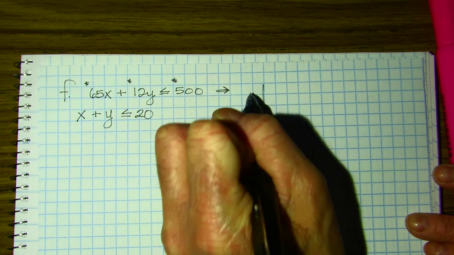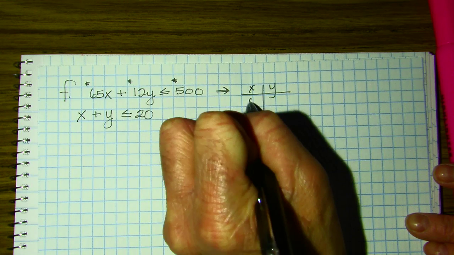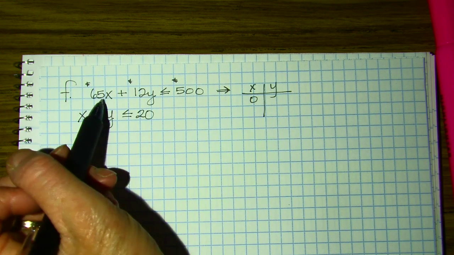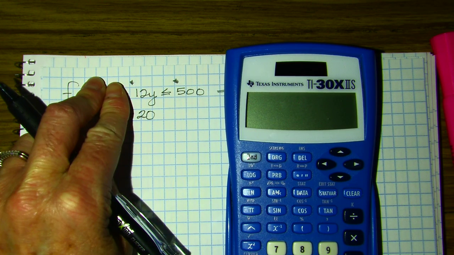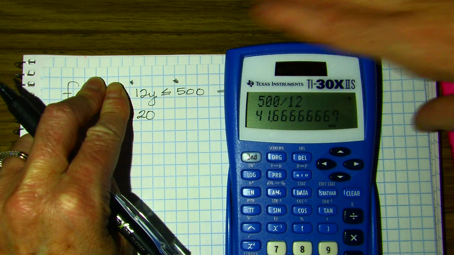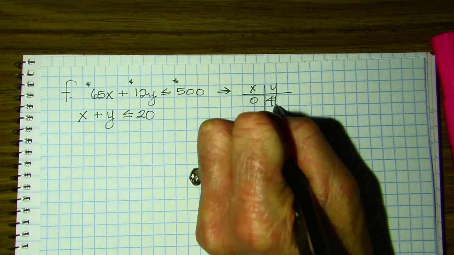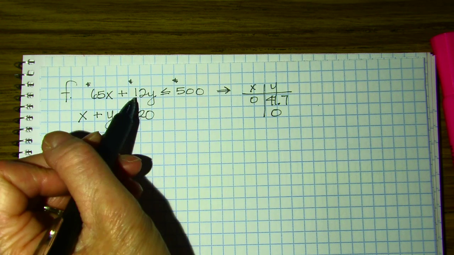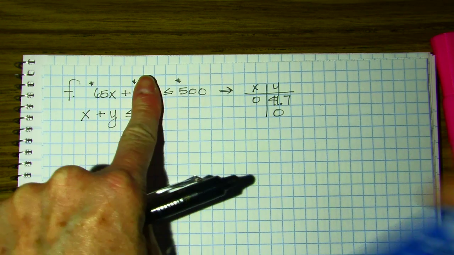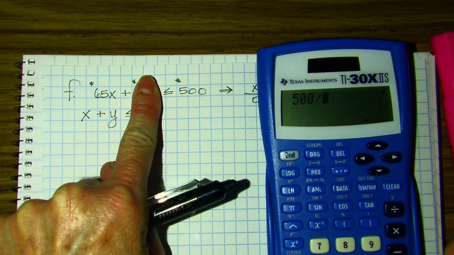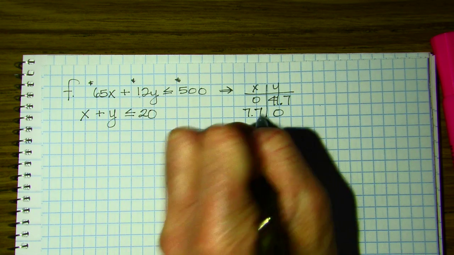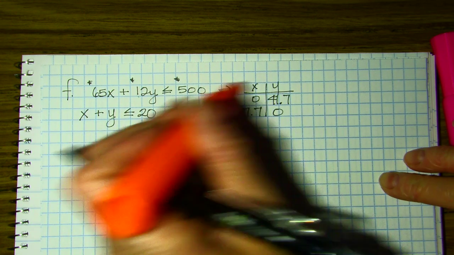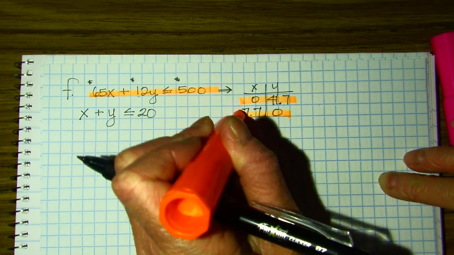So for the top one, if I plug 0 into x, so I'm going to plug 0 right here, 65 times 0 is 0, so I'm left with 12y is less than or equal to 500, so I would divide by 12. And I get 41.7. If I plug 0 in for y, 12 times 0 is 0, and I'm left with 500 divided by 65, and I get 7.7. So for this top line, I'm going to graph these 2 points.